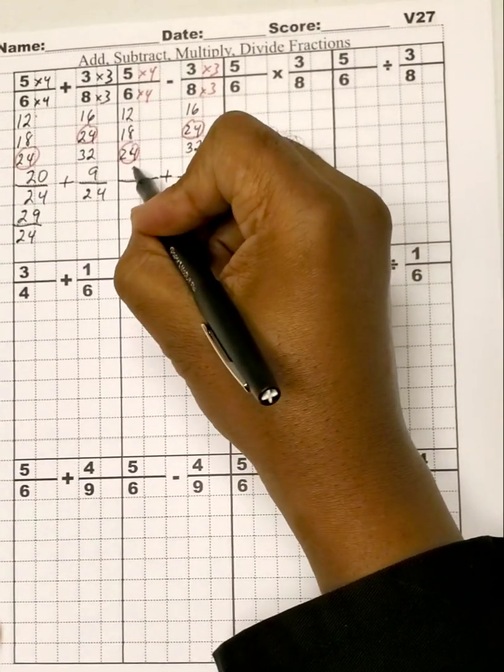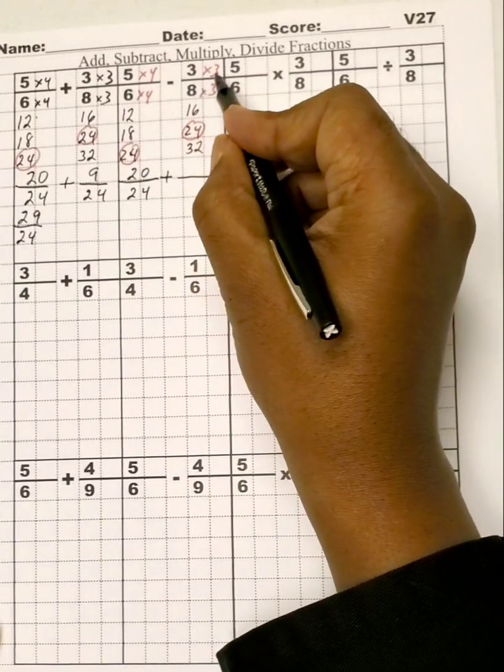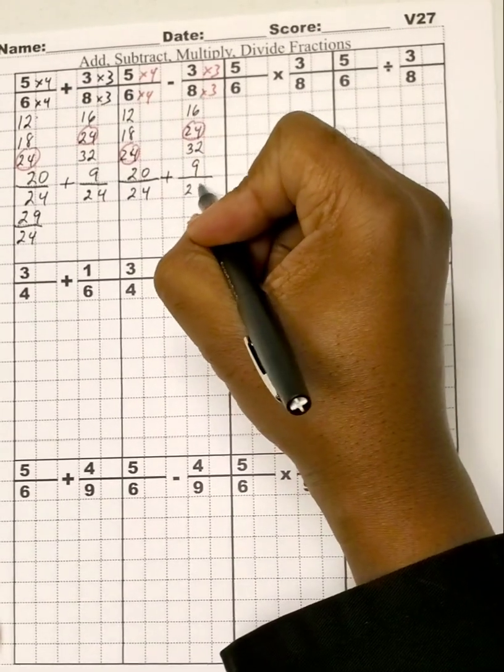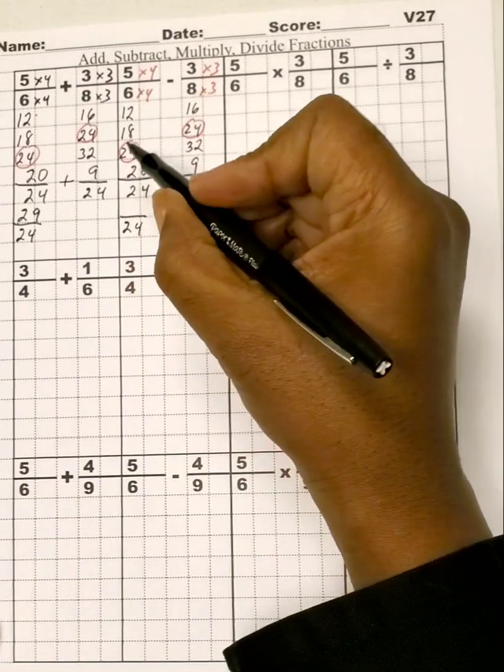5 times 4 is 20. 6 times 4 is 24. 3 times 3 is 9. 8 times 3 is 24. So our denominator is 24.